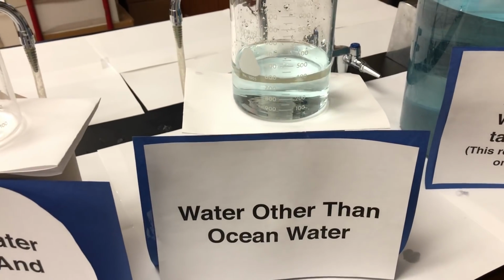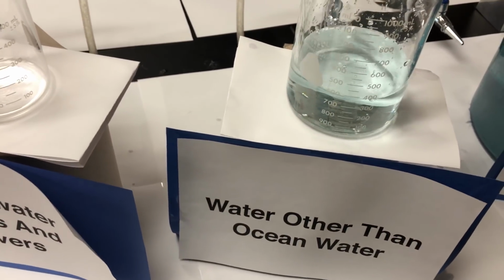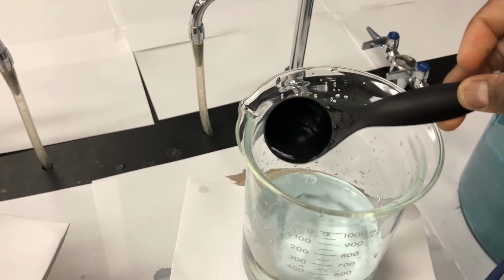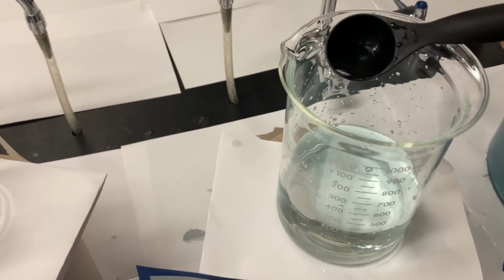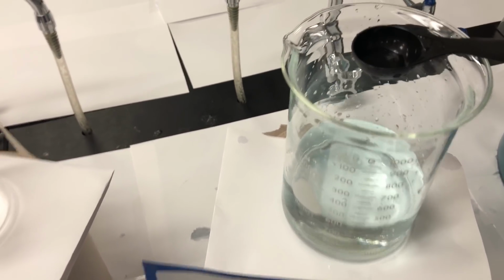So here's our water other than ocean water. Now 1/10 of a tablespoon. I'm going to estimate that that's about 1/10 of a tablespoon.